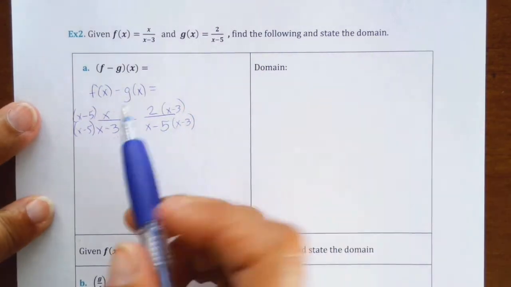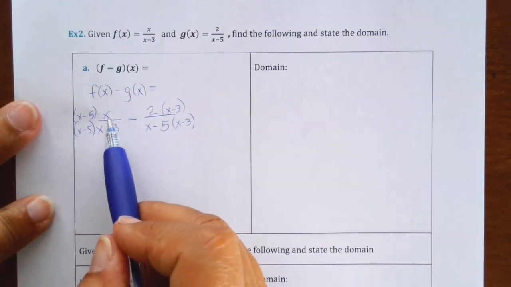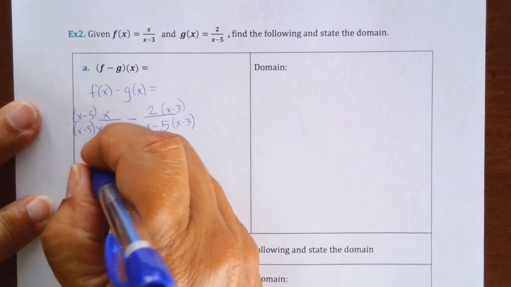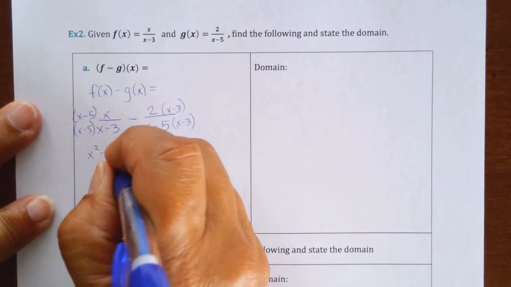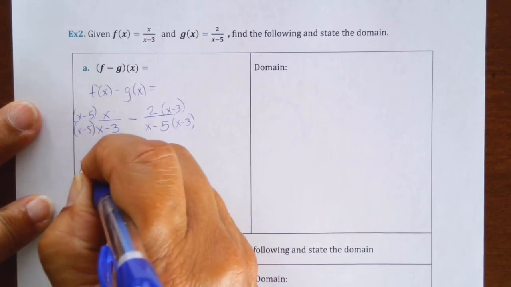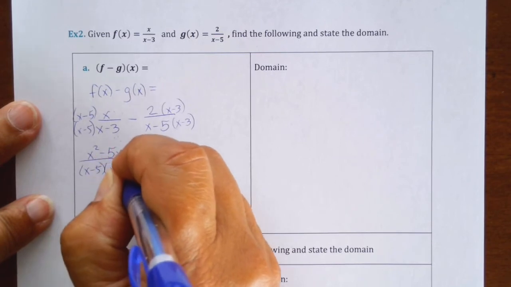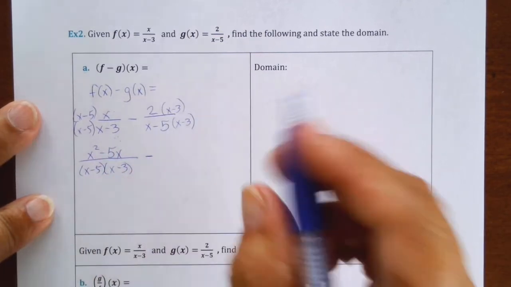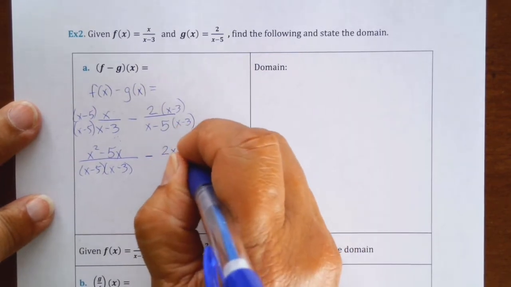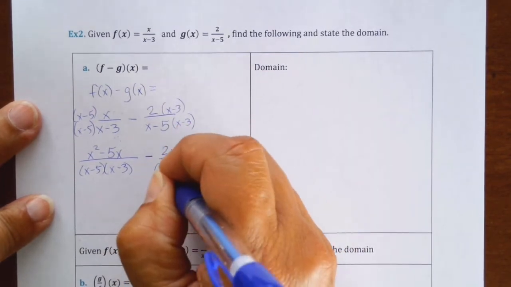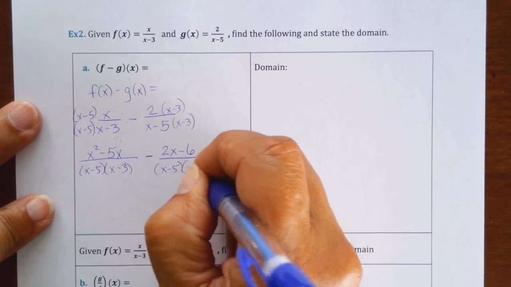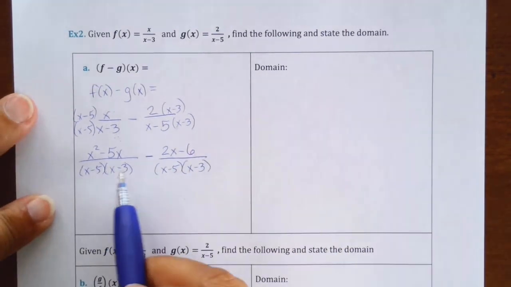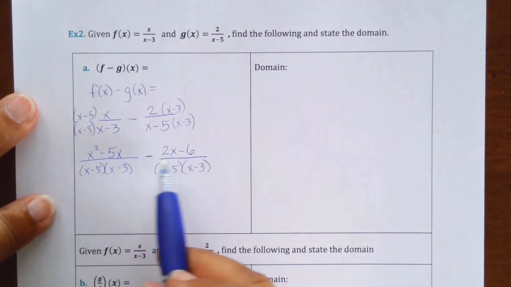Okay? All right, so we're going to multiply this. So that's x squared minus 5x in the top over x minus 5, x minus 3, minus, multiply this out, which is 2x minus 6, over x minus 5, x minus 3. So now you have a common denominator, so we can add or subtract these.